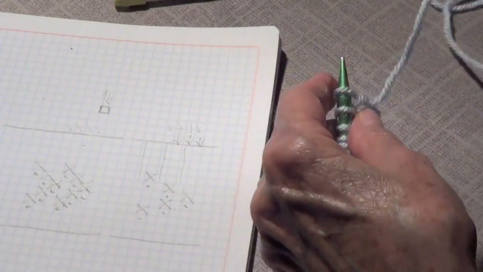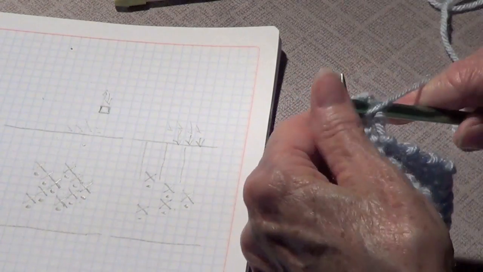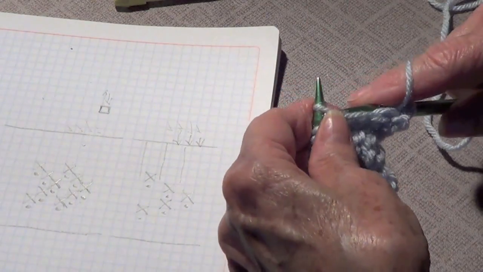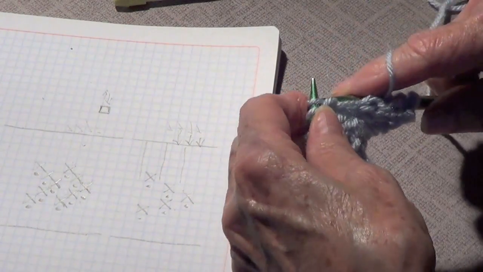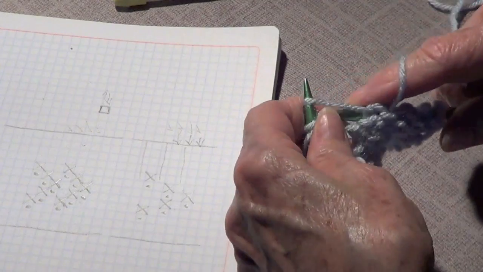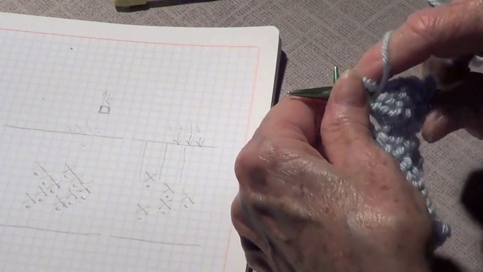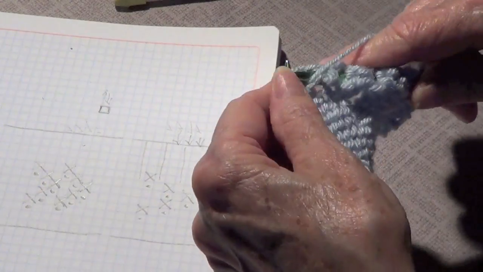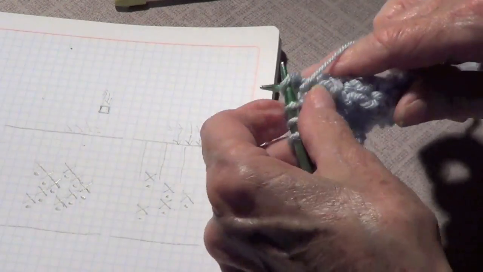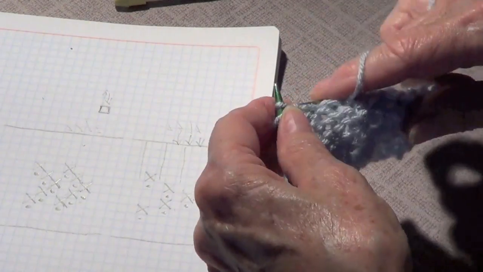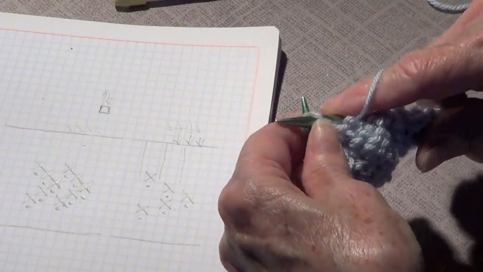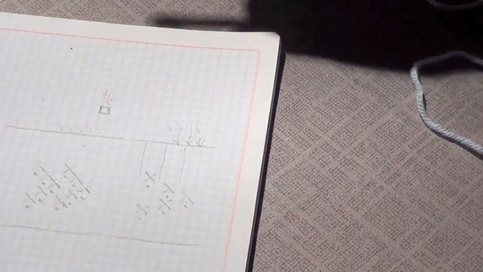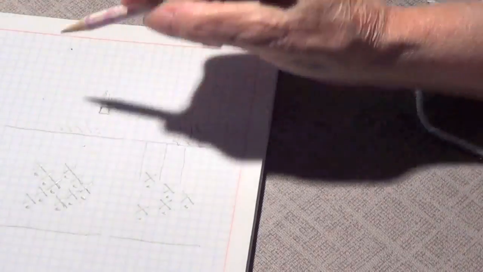and we come back, so there we go. So the second one of that sequence is done, and I go to the next one.